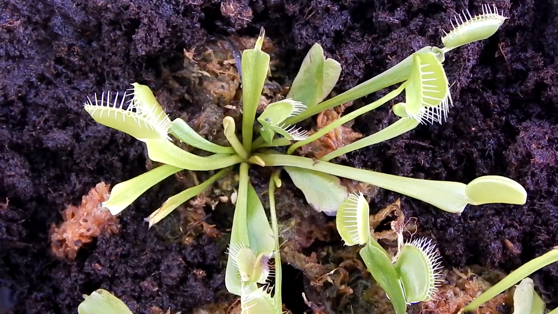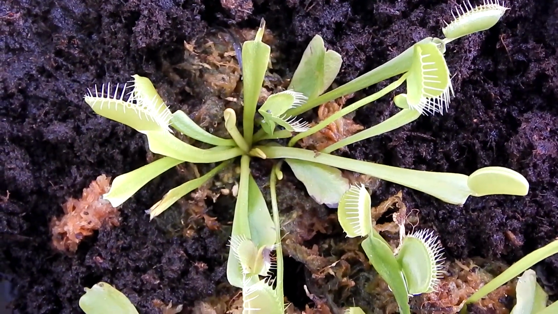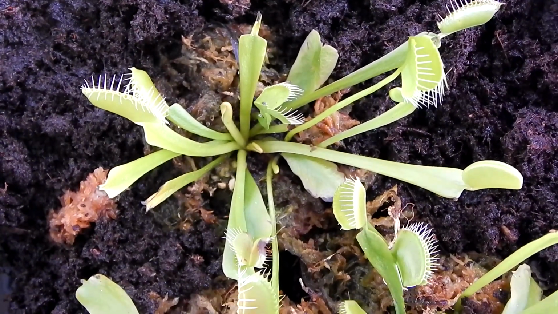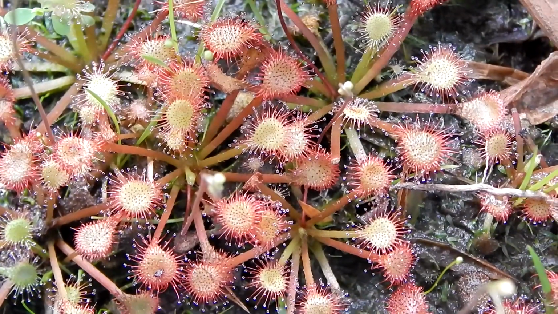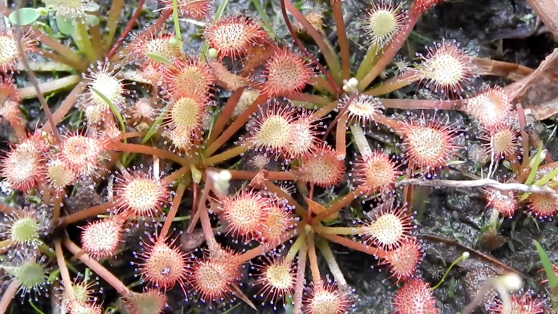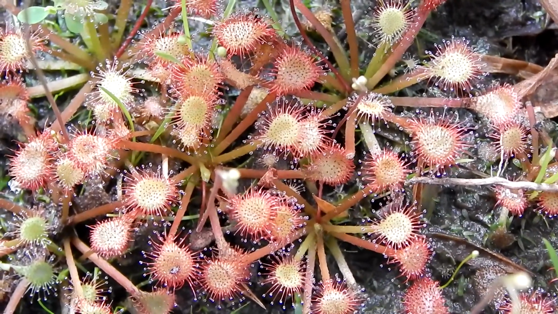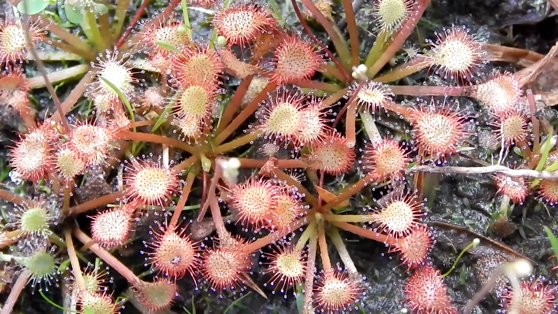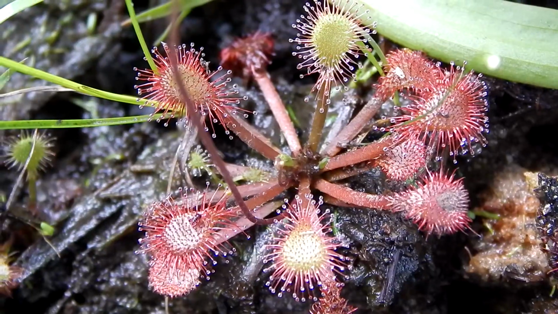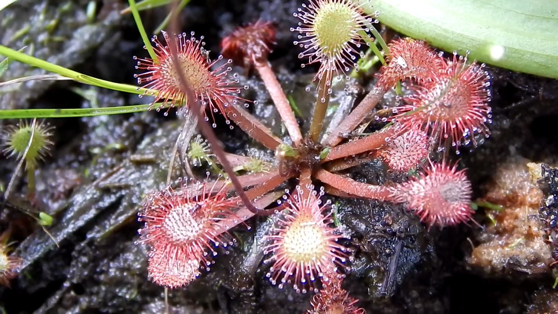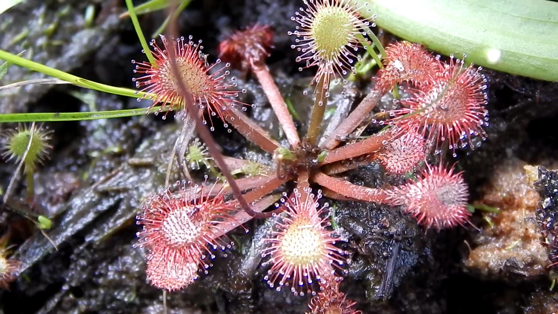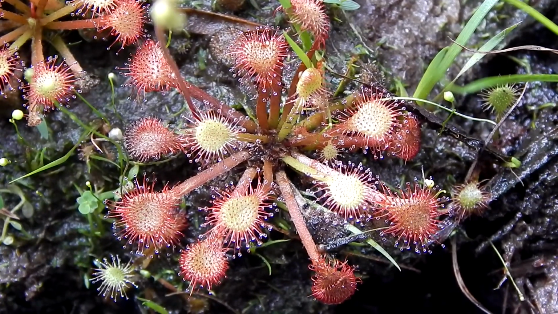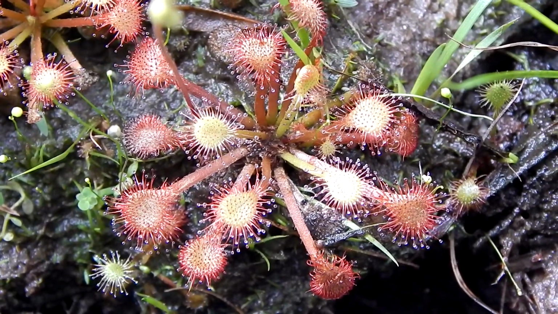On the ends of the leaves of the Venus flytrap, we of course find traps. But on the sundew, we find these pads, covered with tiny hair-like projections. And a sticky substance. This substance is called mucilage.